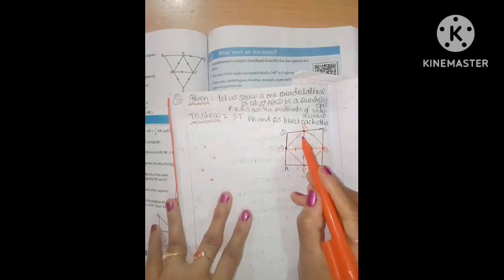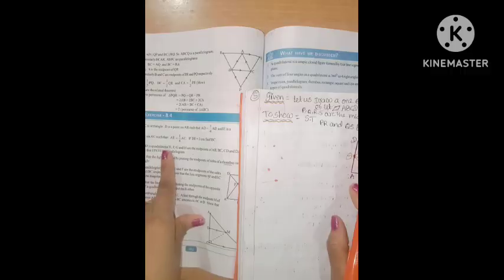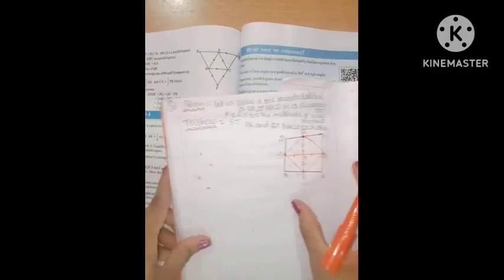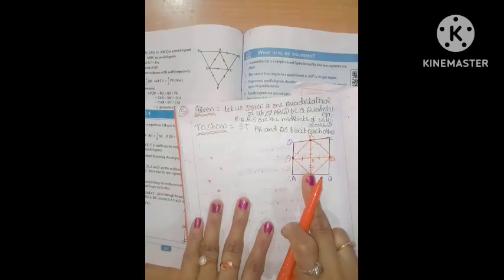Okay. In the previous question, the second question, Gagan Sai, let us take one quadrilateral, the same as the previous problem model.